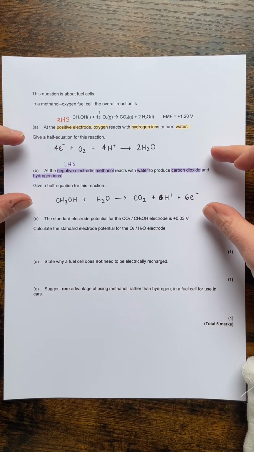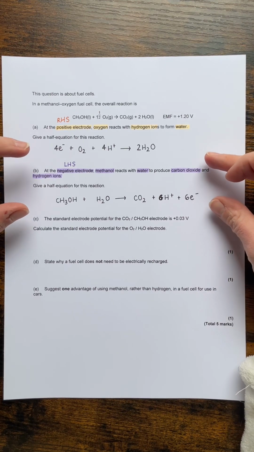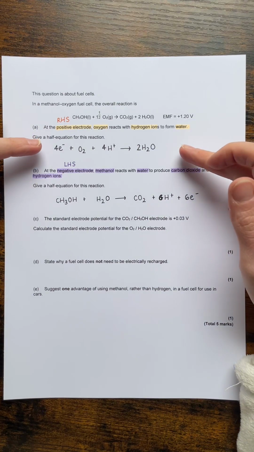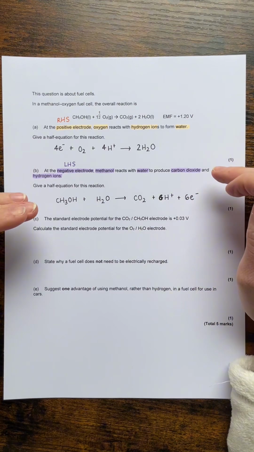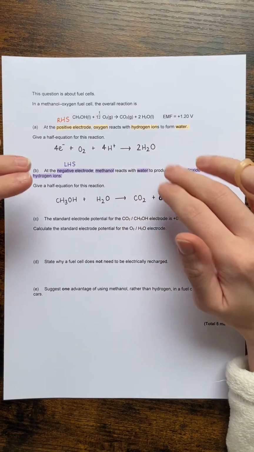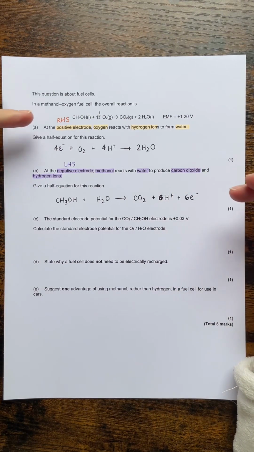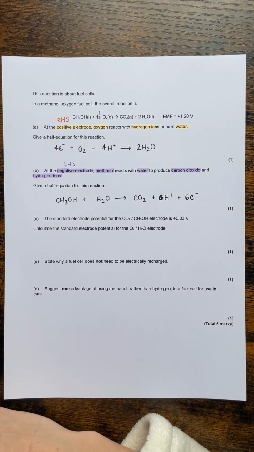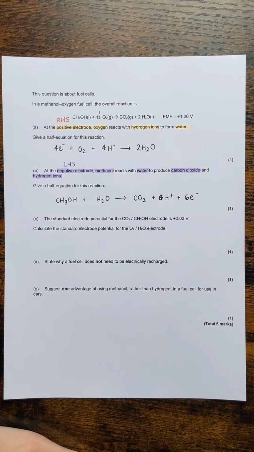So if we were combining those together, we'd have to find the lowest common multiple of 4 and 6, which is going to be 12, so times everything in this equation by 3, times everything in this equation by 2, and then cancel out the electrons, simplify anything else that we can, so we can get rid of the H pluses, cancel out some of the waters, and then simplify that to get the equation that's given there. So I knew I'd done something wrong and I just couldn't count, which is very standard for me. Okay, so we've got our half equations done.